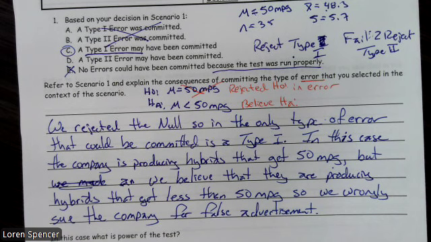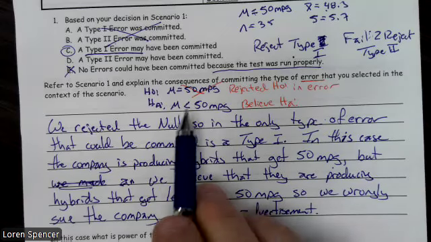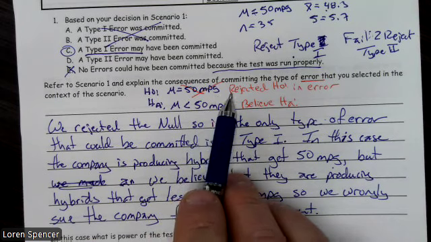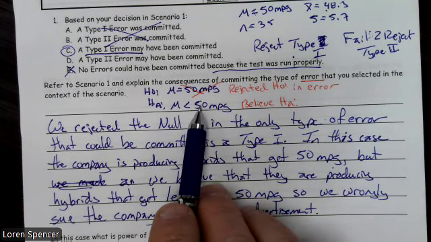Or we go out and write an article saying, hey, they're liars, they're not producing cars with 50 miles per gallon, but they actually were, because the type 1 error says we rejected a true null. The true null is, hey, they're producing cars that get 50 miles per gallon, but we rejected that and we believe this.